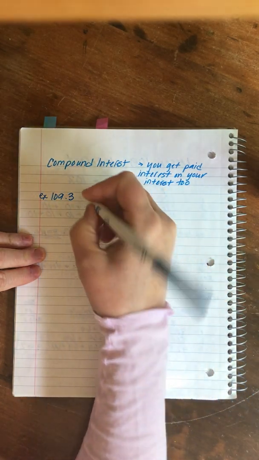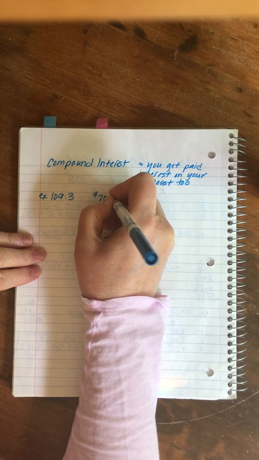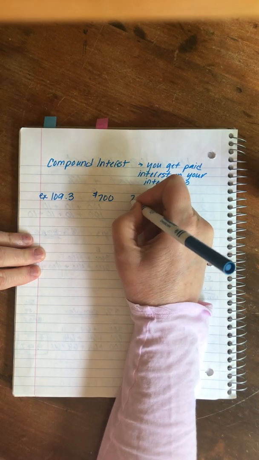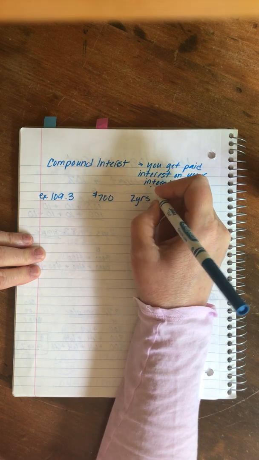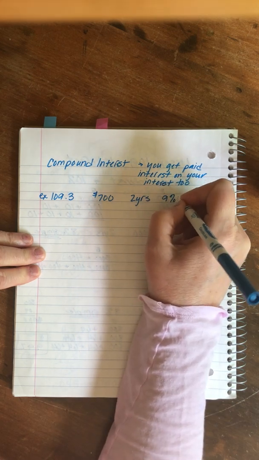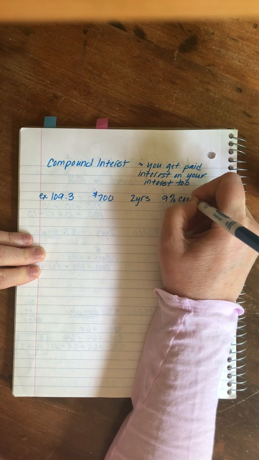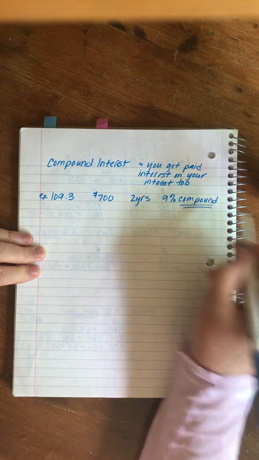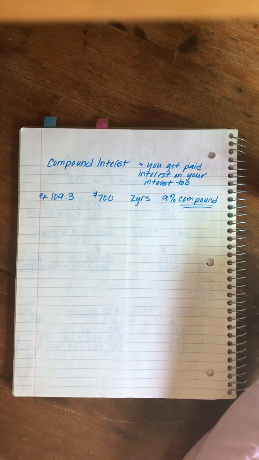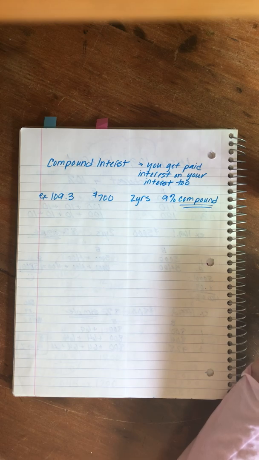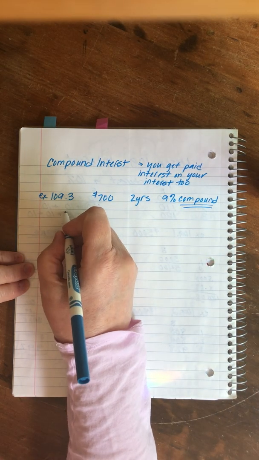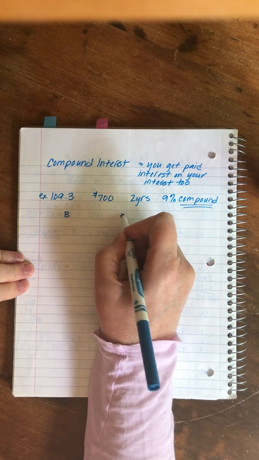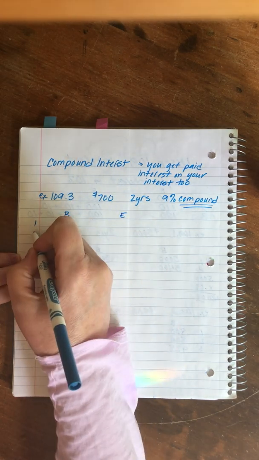How much will $700 be worth in 2 years if the money is deposited at 9% compounded annually? So that tells us we're using compound interest. That calculation's a little different. Remember last time we got the same amount of interest every year, and it was based on the deposit. It had nothing to do with the interest we'd earned in previous years. So let's make another one of them little charts like we had. We only need 2 years in this.